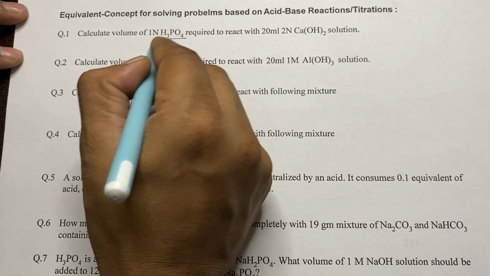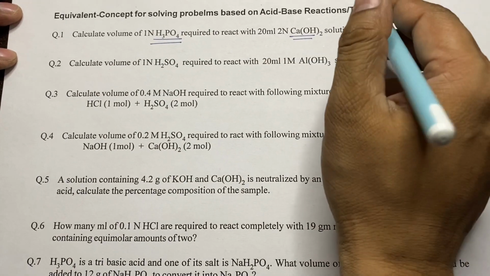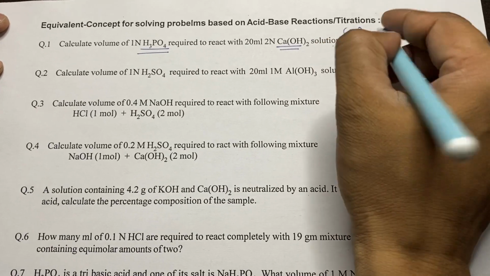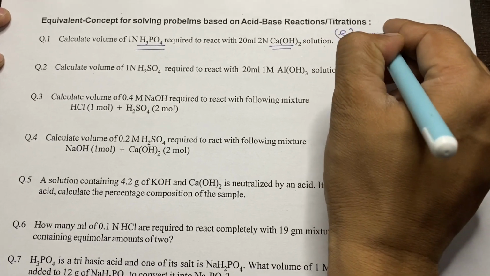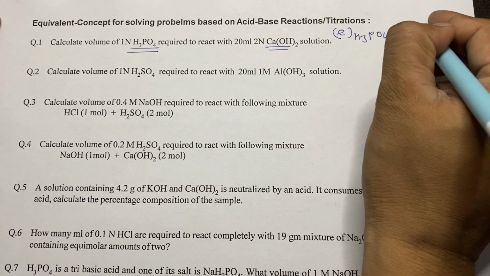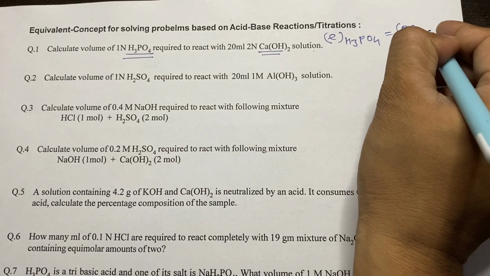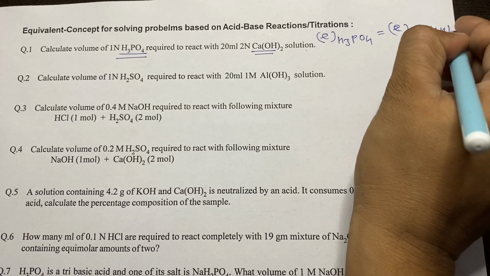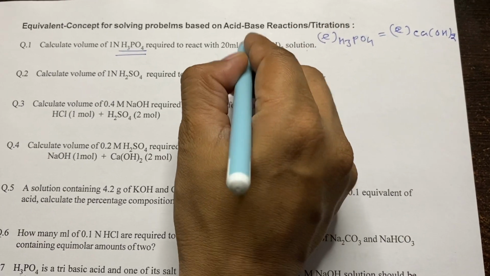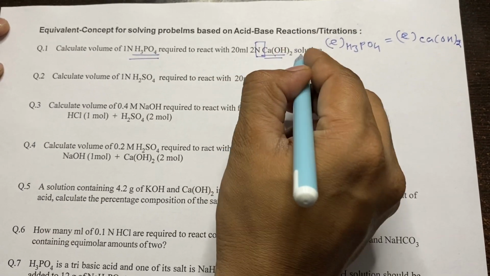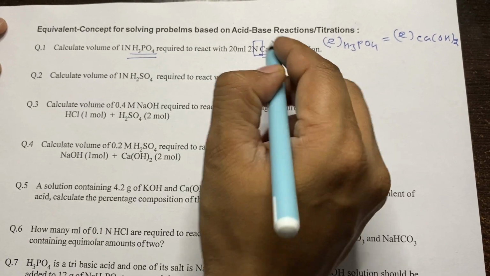So this is definitely an acid base reaction. So simply we can write that equivalent of H3PO4 will be equal to equivalent of Ca(OH)2. It is to be noted that the normality is directly given, so there is no need to find the n factor of this.